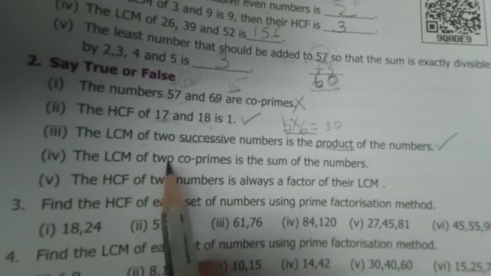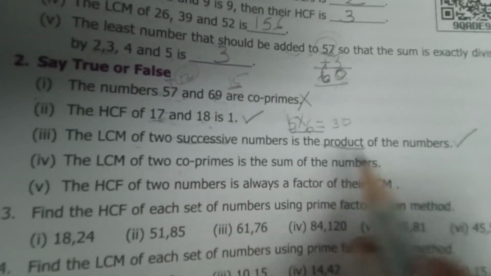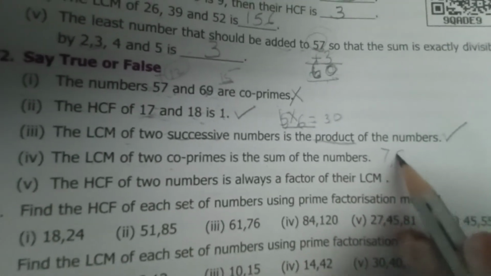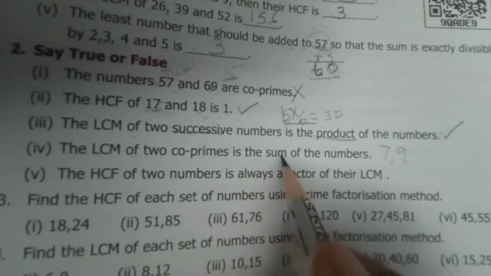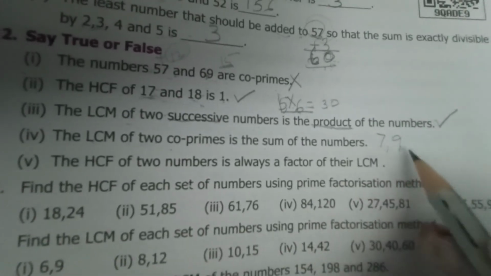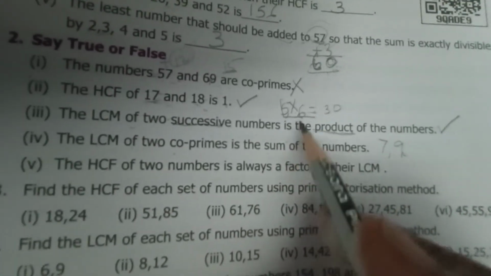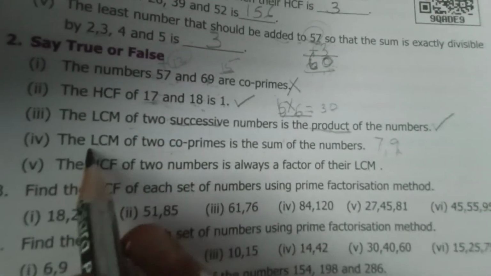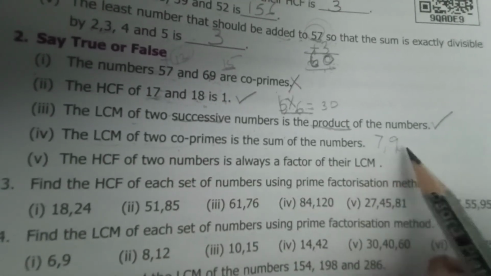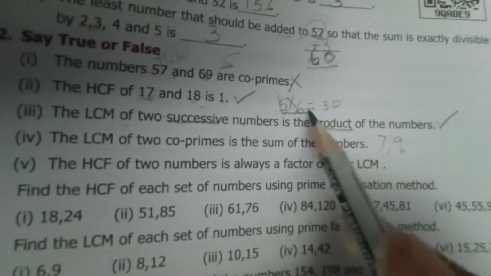Next, the LCM of 2 co-primes is the sum of the numbers. What are co-primes? Their common factor is 1. For example, we can take 5 and 6 itself, or you can take some other number. 7 and 9, let us take for example. What do you mean by co-primes? Both don't come in any of the same table. That means their common factor is 1. Then, how to find the LCM? Just like the previous one, it is the same meaning as the previous question, but only the way the question is given is different. Co-primes means their common factor is 1. The HCF is 1. How to find the LCM? If they don't have a common factor, we have to multiply them.